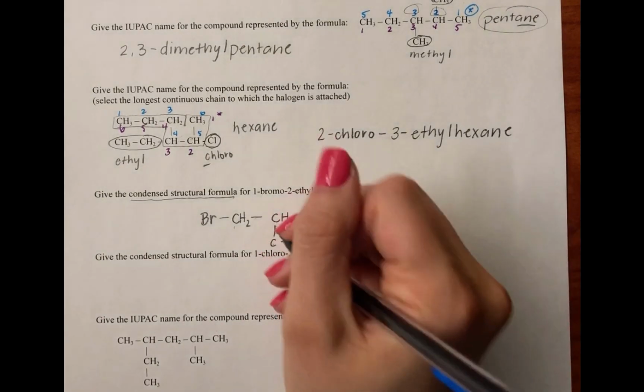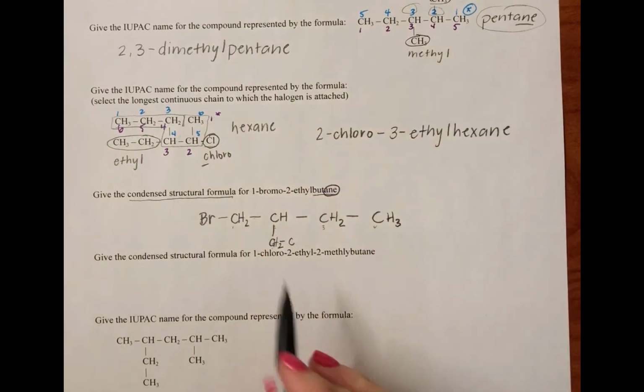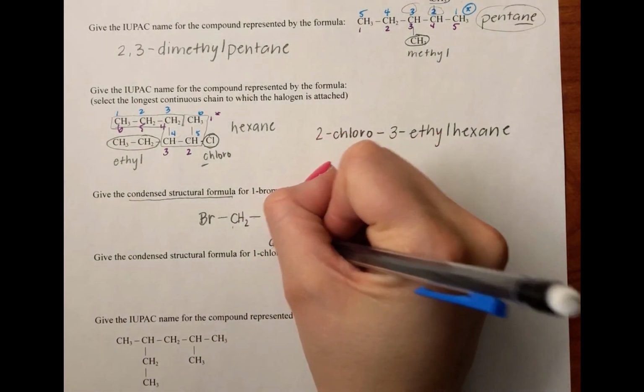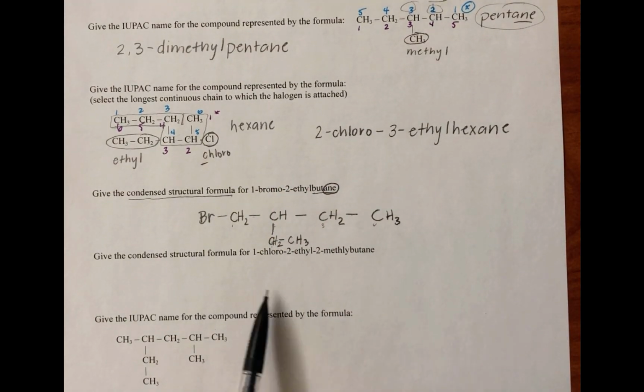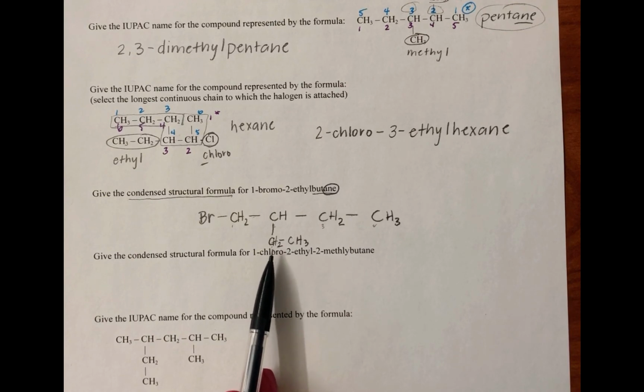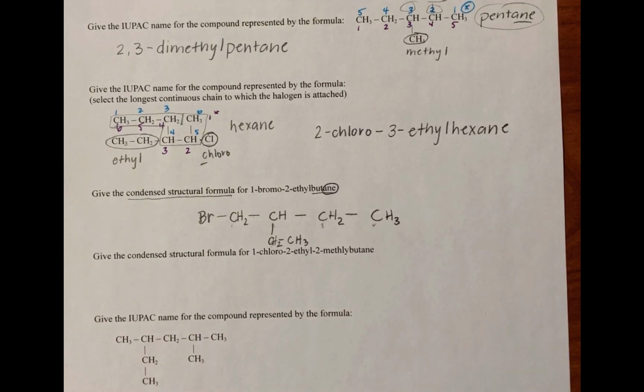Now for this ethyl group, this carbon has 2 bonds, needs 2 more, so it'll be CH2, and then CH3. Now I know it looks a little weird, I might rewrite it. Maybe I'll erase this and make this CH2 group look a little bit better, but this is the condensed structural formula. So see if you can work through some more of these sample problems with giving the condensed formula or giving the name for these alkanes.